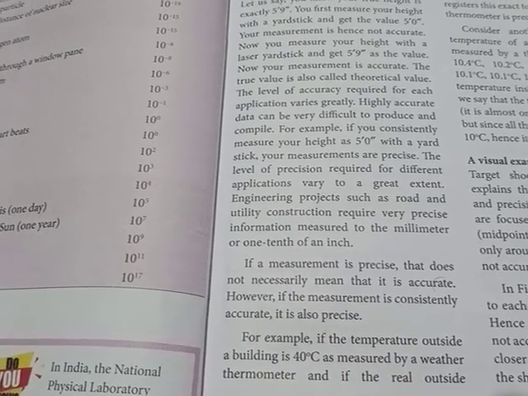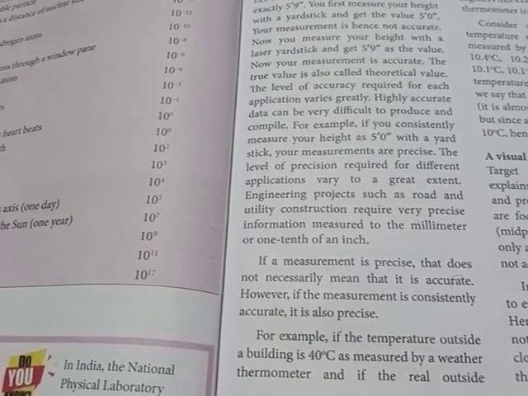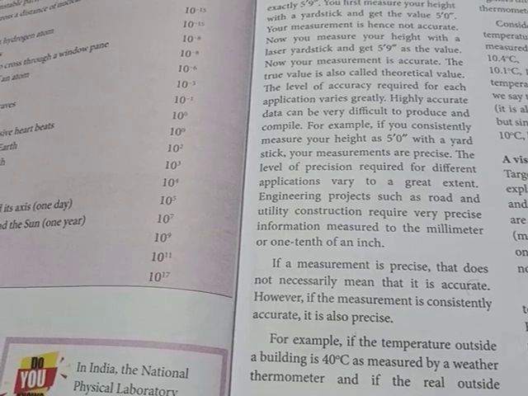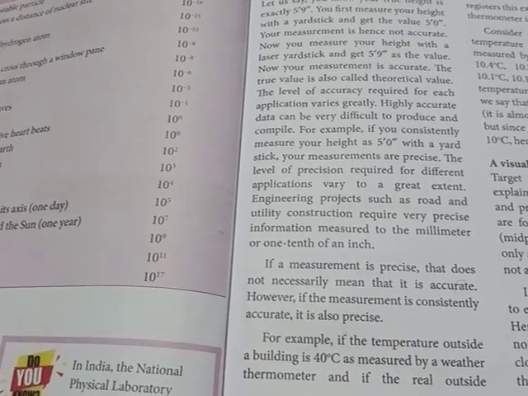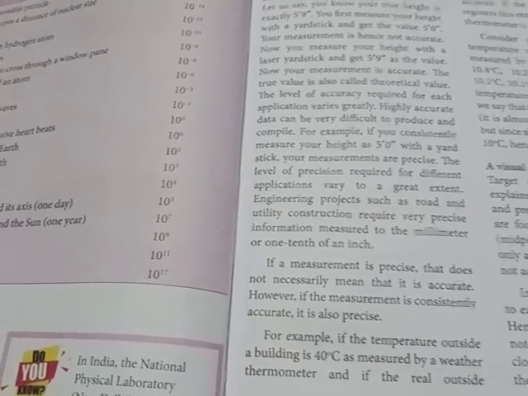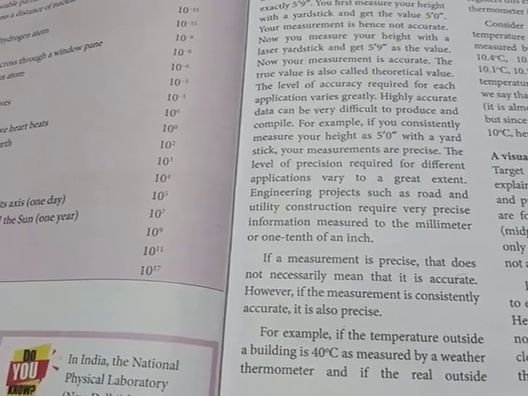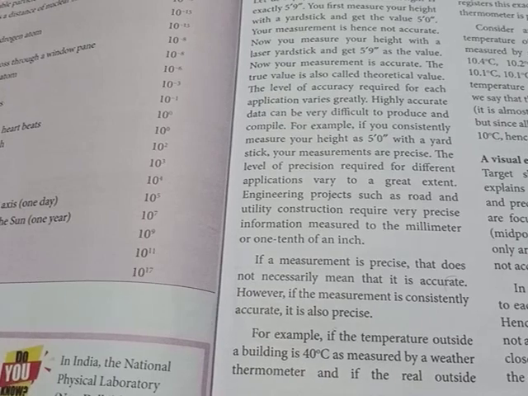You can use the same example for precision. Suppose you measure your height using the yardstick and note the first time 5.0, second time 5.0, third time 5.0.